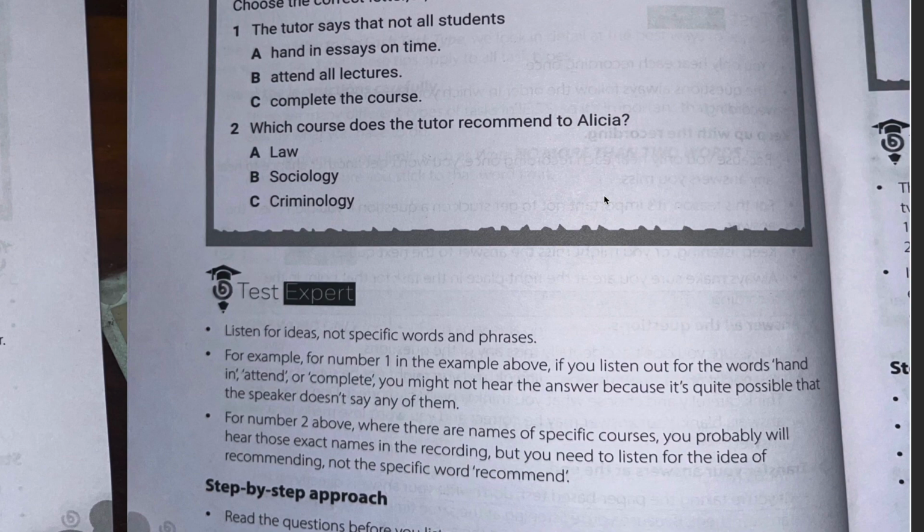Then Alicia says, but I'm not really interested in law. Then the teacher says, oh no, then you're not supposed to take law, you are supposed to take sociology. So what would be the correct answer? The correct answer would be sociology, right? Because Alicia corrected her teacher and then the teacher gave a new recommendation, which was sociology. So they basically try to confuse you. The answer would be sociology and not law.